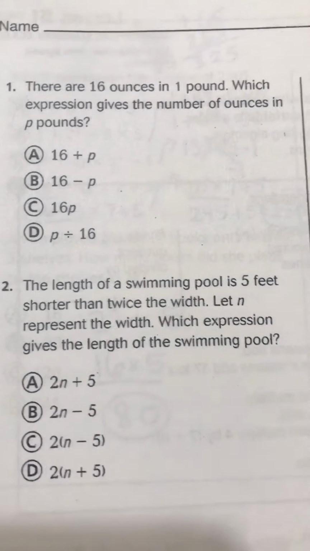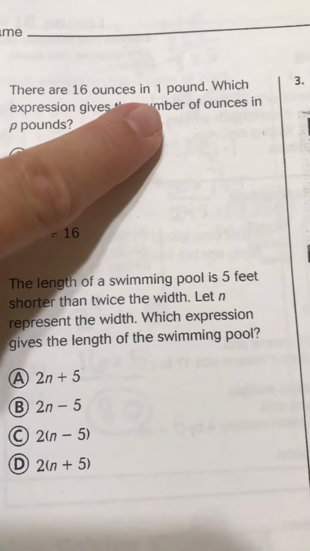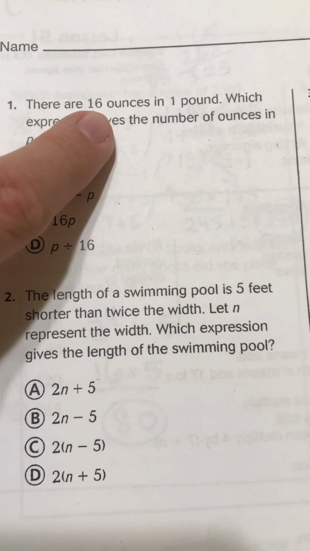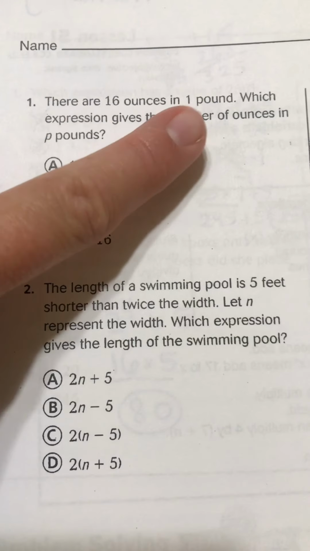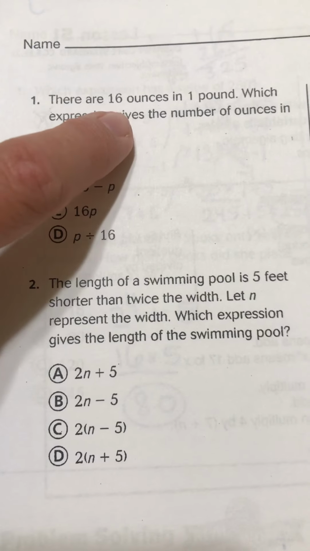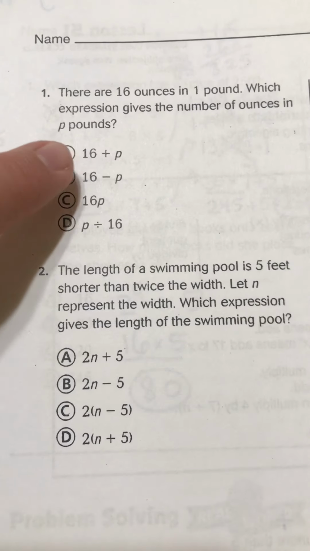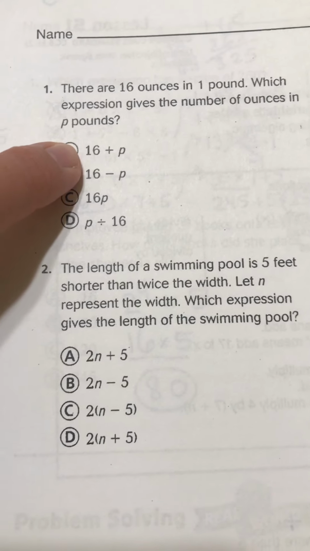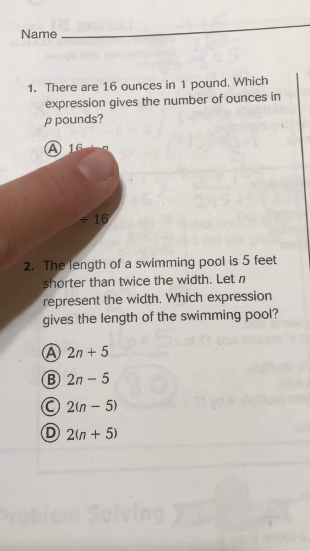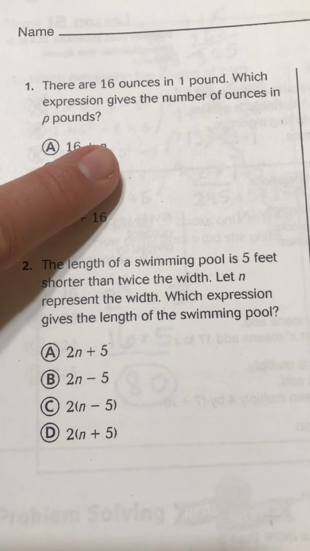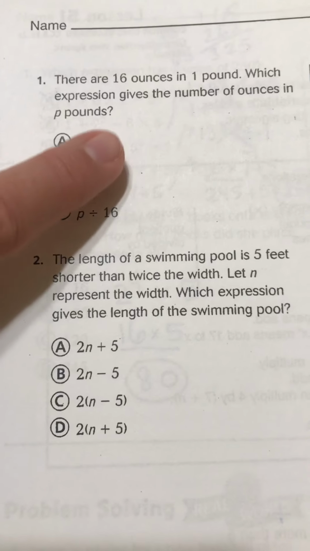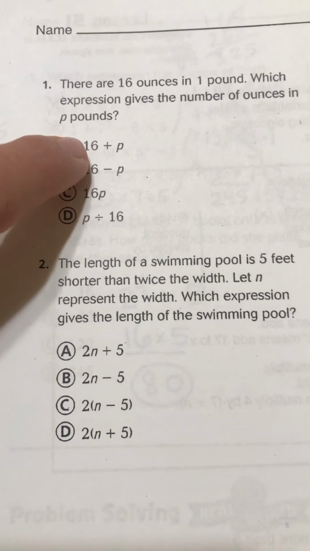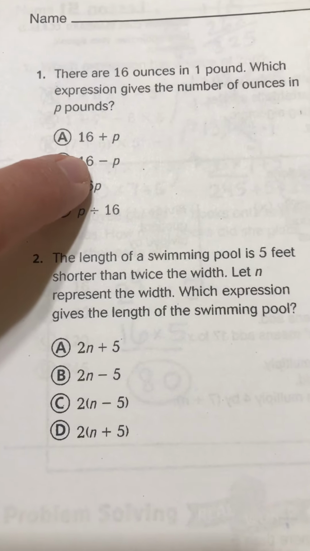So if there is 1 pound, that is the same thing as 16 ounces. So for every 1 is 16, so that means we're multiplying. Okay, so this is adding. We don't want to do that because if we say that there's 2 pounds, we would say 2 plus 16. No, we would be multiplying 2 times 16. This also does not show that.